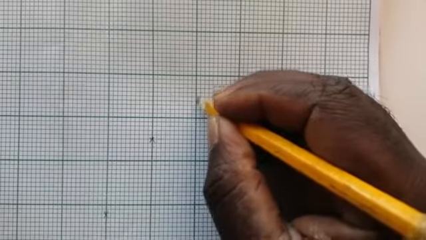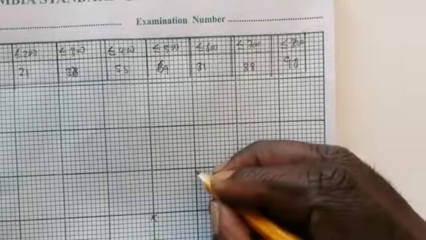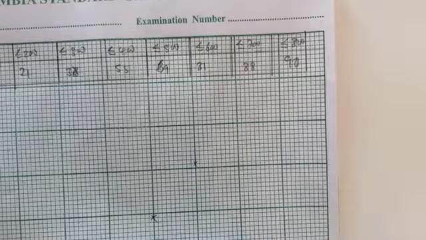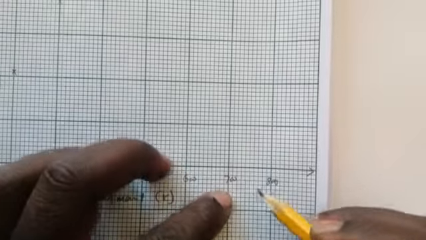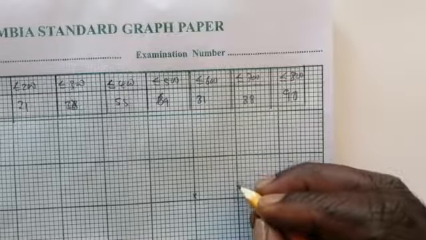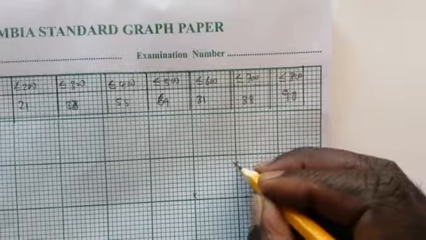Then 500, 69. So 60, 61, 62, 63, 64, 65, 66, 67, 68, 69. So it's there. Then I've got 600, 81. So 80, 81 is there. Then I've got 700, 88. So my 700 is here. I'll move along this line. 700, 88. So this is 80, 81, 82, 83, 84, 85, 86, 87, 88 like this.